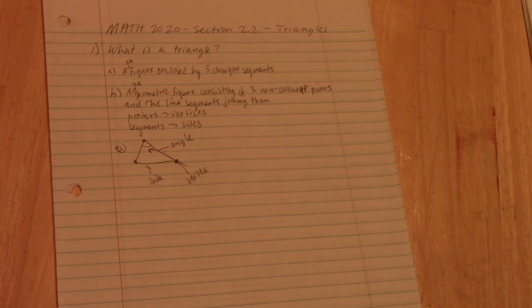Last section, 2.1, we introduced 4 properties to use as tools for deductive reasoning. Again, as a reminder, those are angles at a point, which means that all the angles that are around a point add to 360 degrees. The second one is angles on a line, so all the angles that are on the line add to 180 degrees. And then angles in a right angle is the third one, which means that any angles that are inside a right angle add up to 90 degrees.